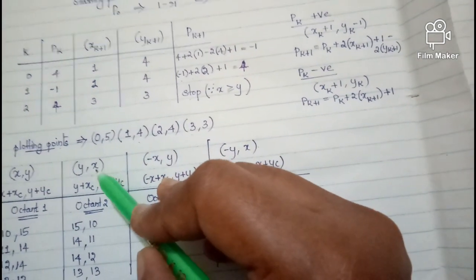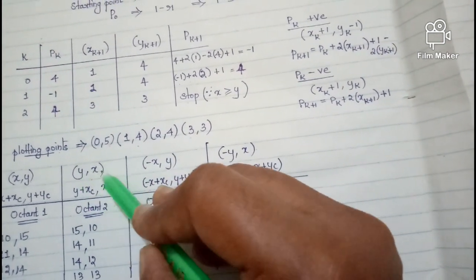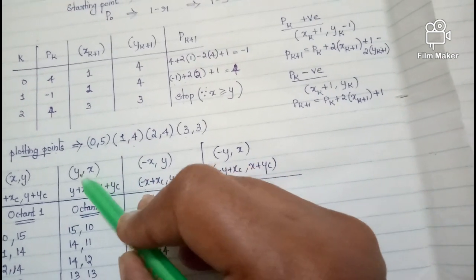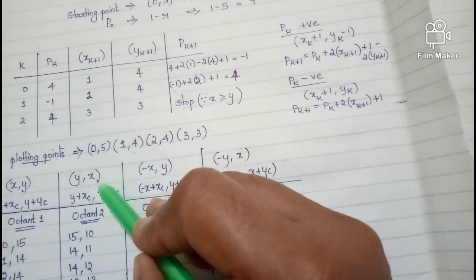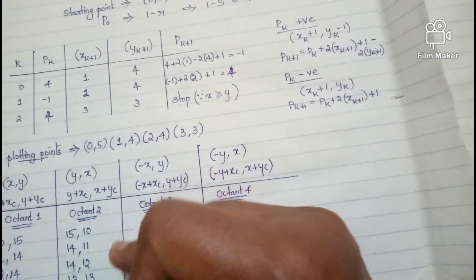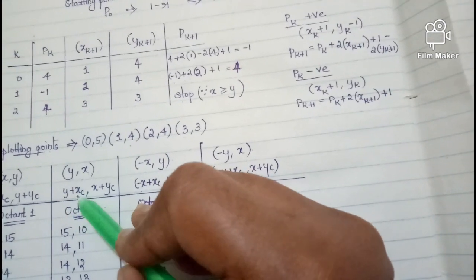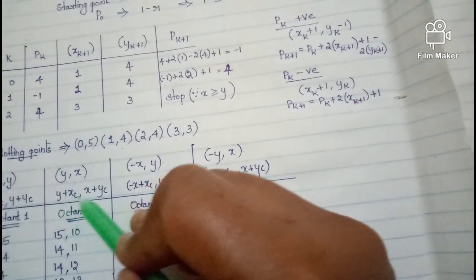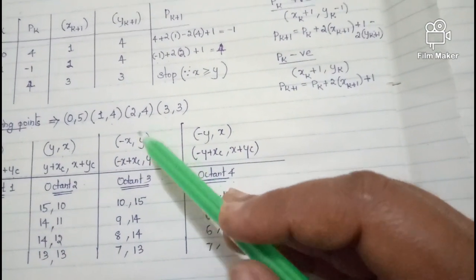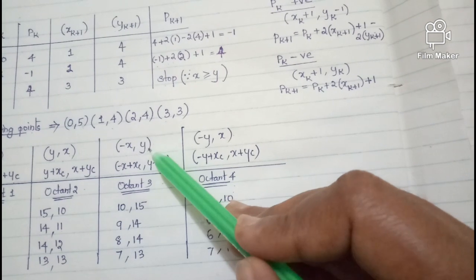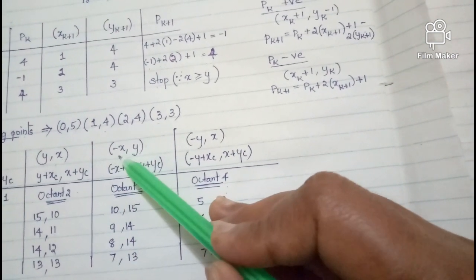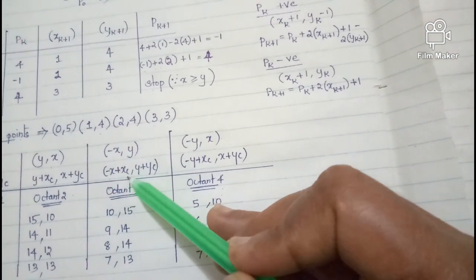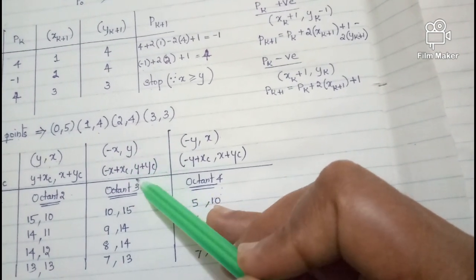Similarly, in the second octant, the point to be plotted is (y, x). That means we add xc to the first parameter and yc to the second, so every time you add xc to the value of y and yc to the value of x. What about the third octant? It is (-x, y). So every time you take the value as minus x and add xc to it, and with y you add yc.